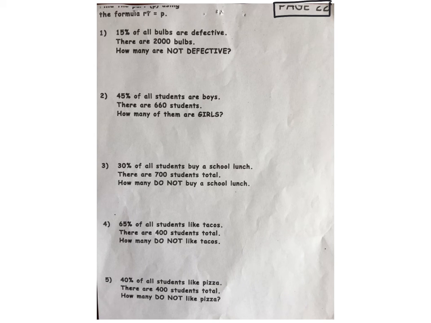On this page, we're going to use the formula R times T total equals part. And when we use that formula, we are always going to convert our rate into decimal form, even if we're given a rate in terms of a percentage. And we're always going to draw a tape diagram with each story problem.